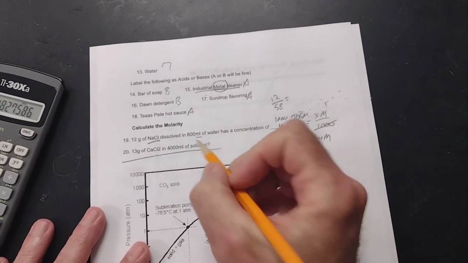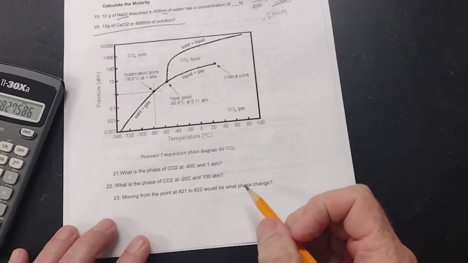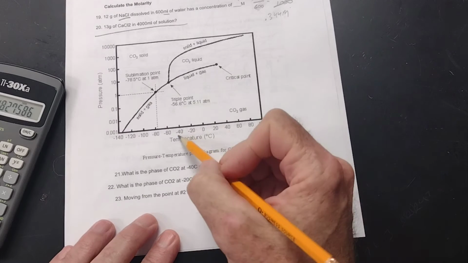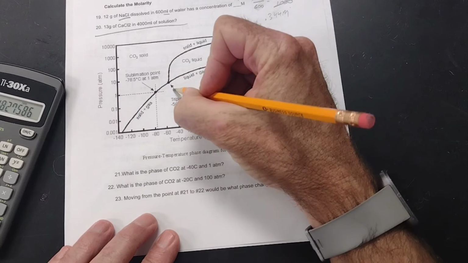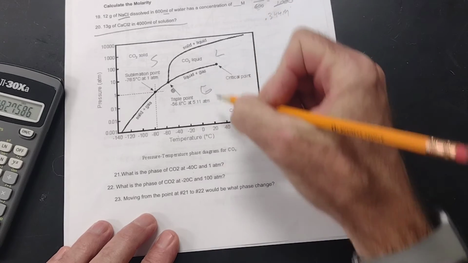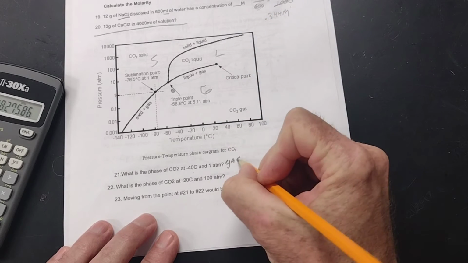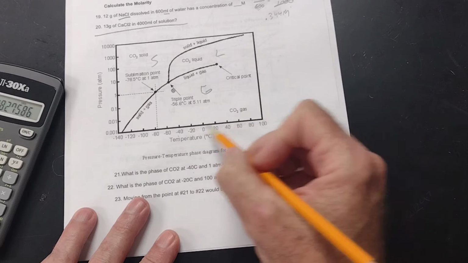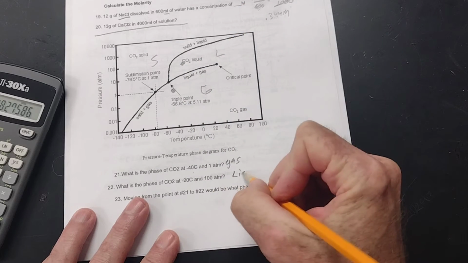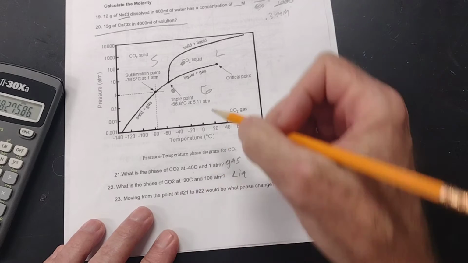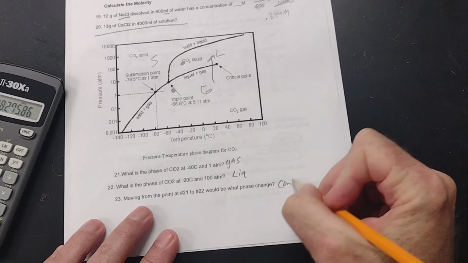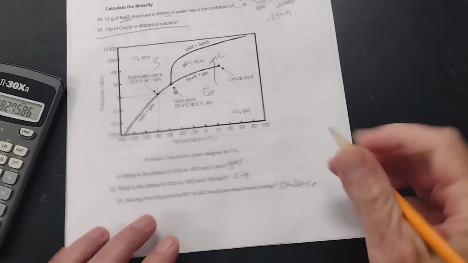All right, this problem is exactly the same thing. We'll skip down here. What is the phase at negative 40 and 1? Negative 40 and 1, going to be right here. This is solid, liquid, gas, so it'll be a gas. What's the phase at negative 20 and 100? Right there in liquid. Moving from gas to liquid, what would that be called? Be called condensation or condensing.